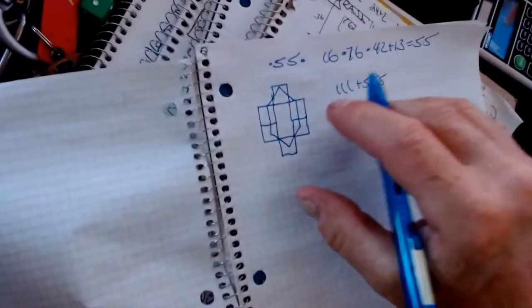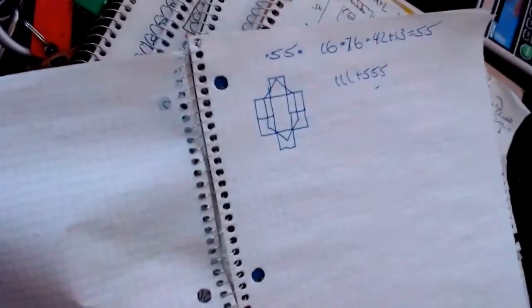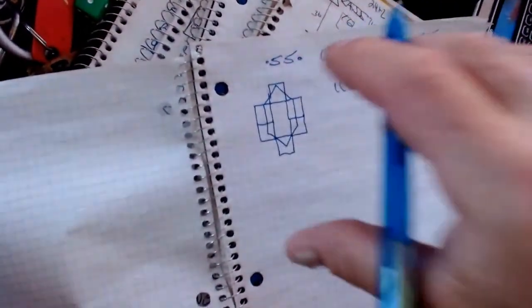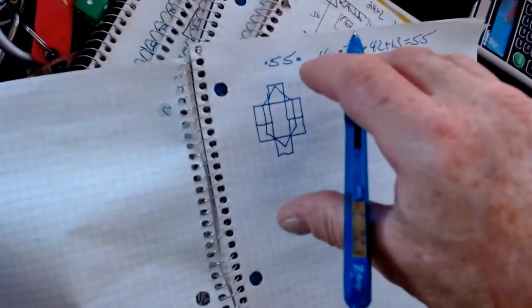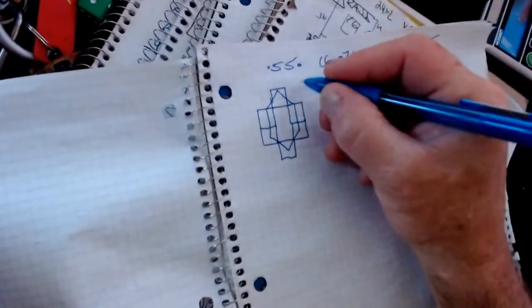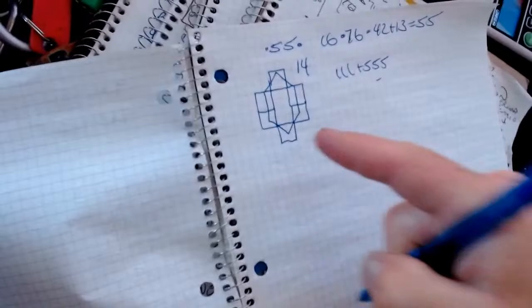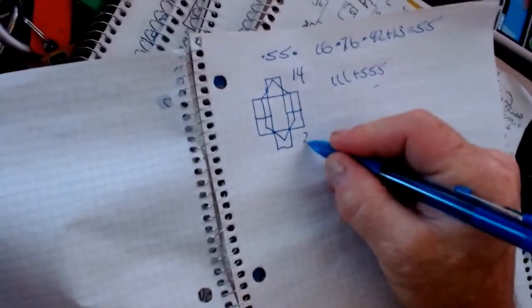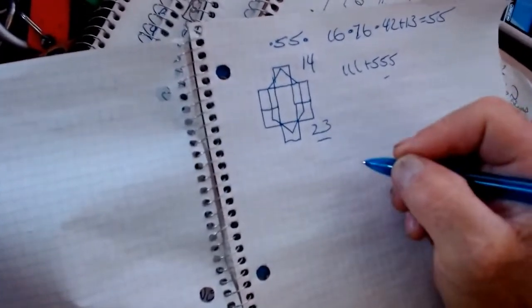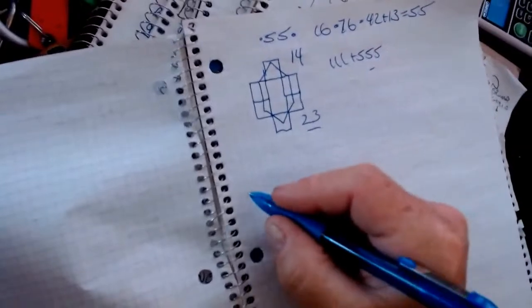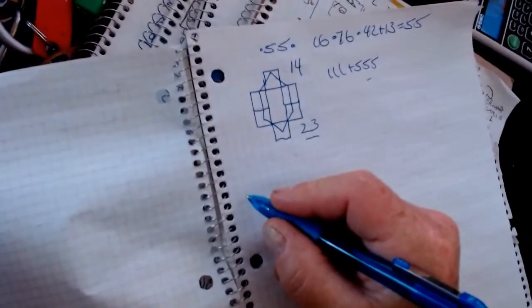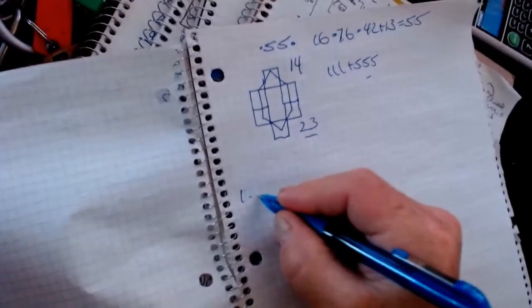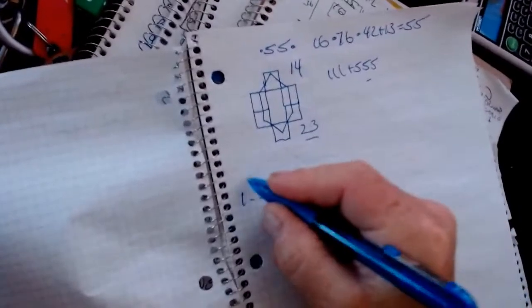These are absolute obligations. This is an absolute obligation. The box over here is box number 14. The box number here is box number 23. Okay, just note 1 through 36, and that's roulette.